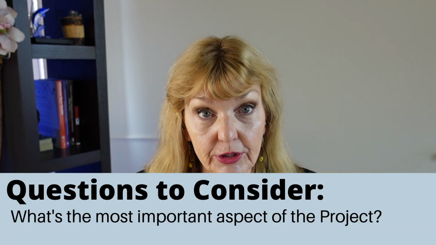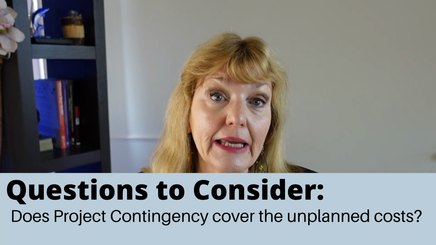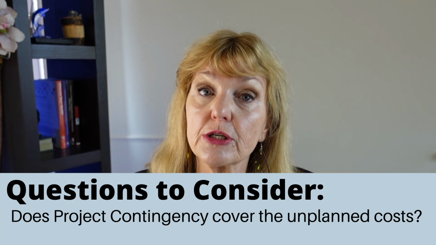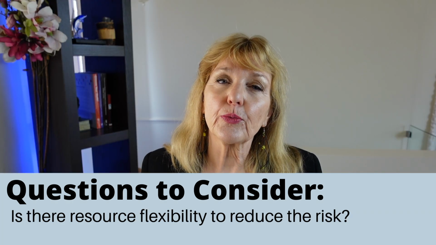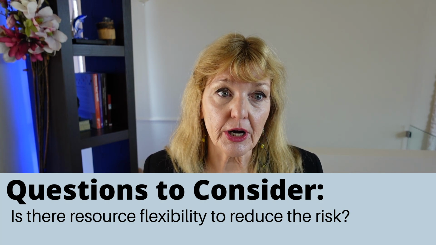Project managers should always consider these questions. What's the most important aspect of the project? Is there a contingency that you've put into the project planning that you can use to manage this change? And are there resources that you can flex to mitigate the risk of the change happening to the project?